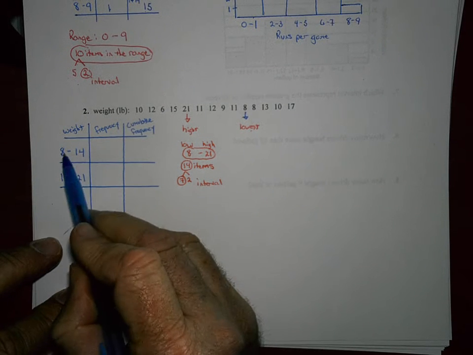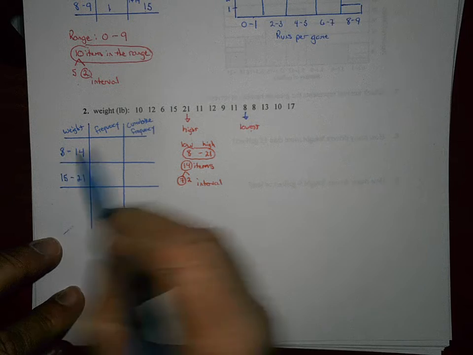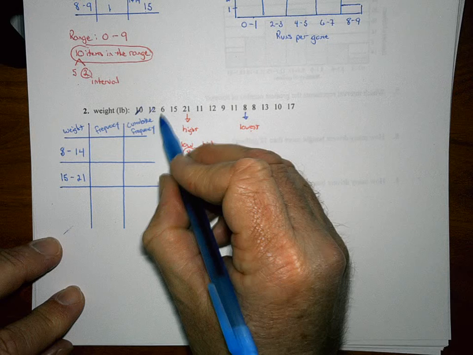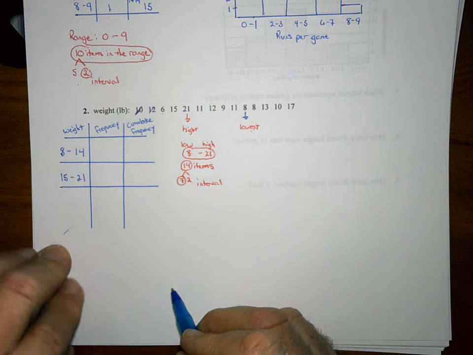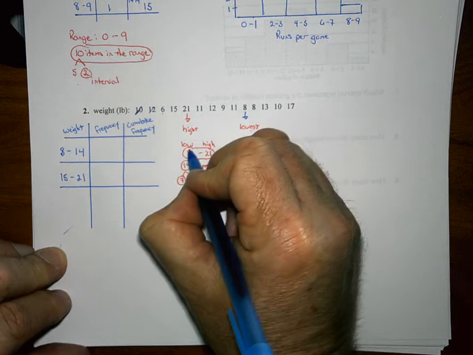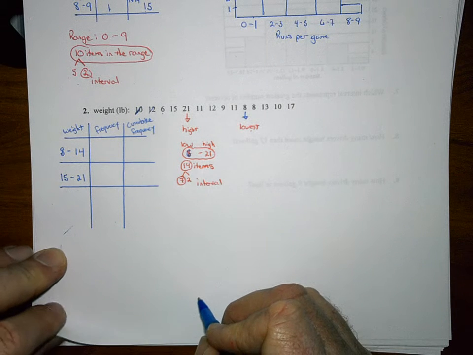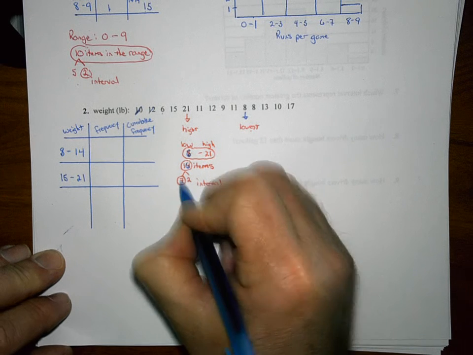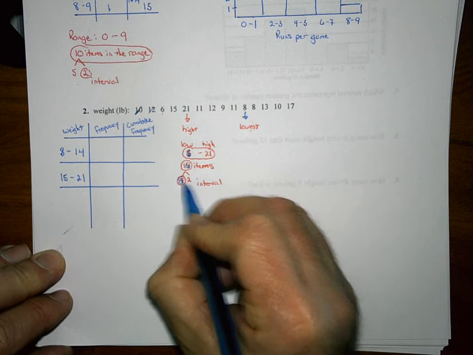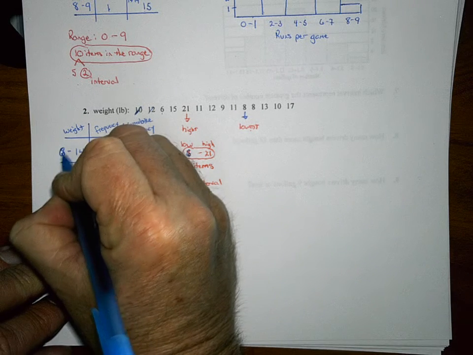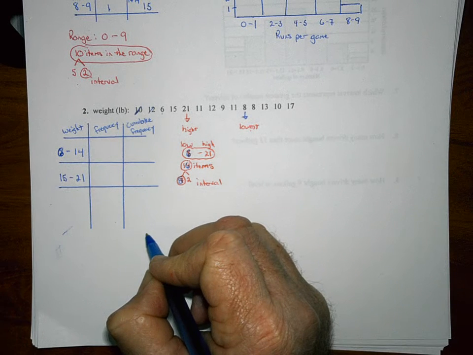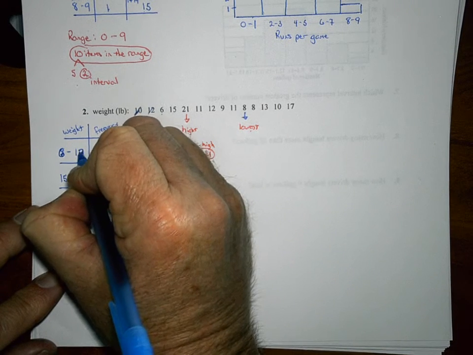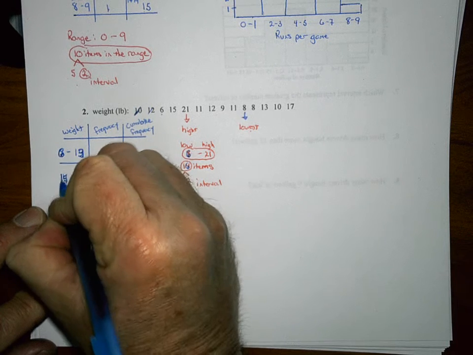How much of my data had a weight between 8 and 14? There's 1, there's 2. Oh man, I messed up because you can see that my lowest number is 6 here. That changes everything. So now I'm going to start at 6. That means there's 16 items. Oh, we can fix this. I'm going to go by intervals of 8. From 6, 7, 8, 9, 10, 11, 12, 13. So my first interval is from 6 to 13, and my next interval will be from 14 to 21.